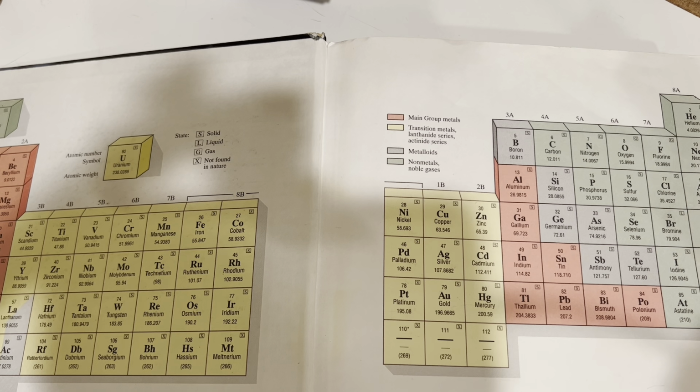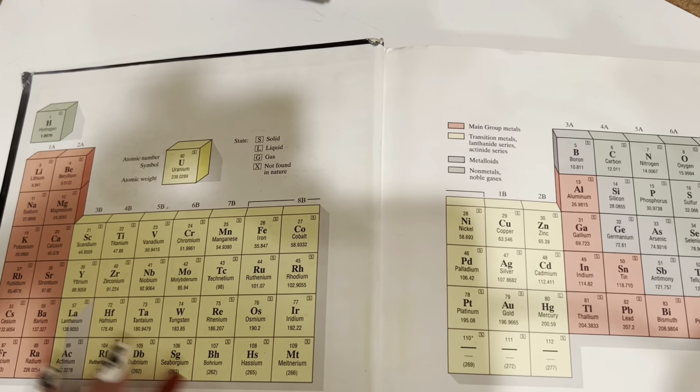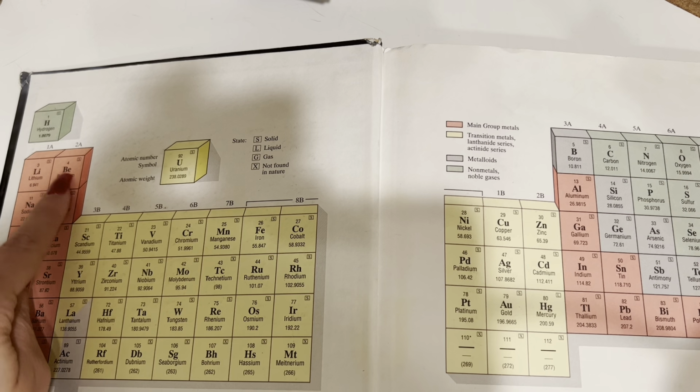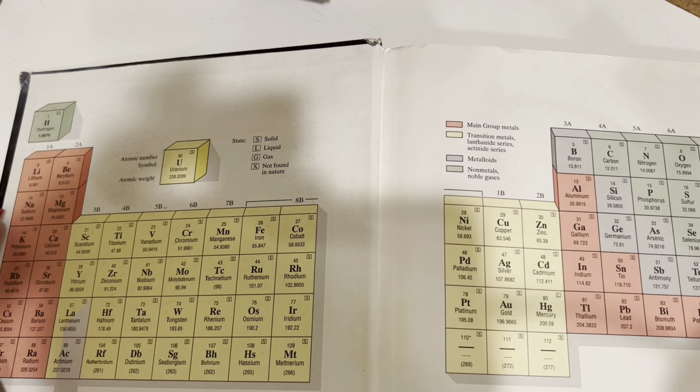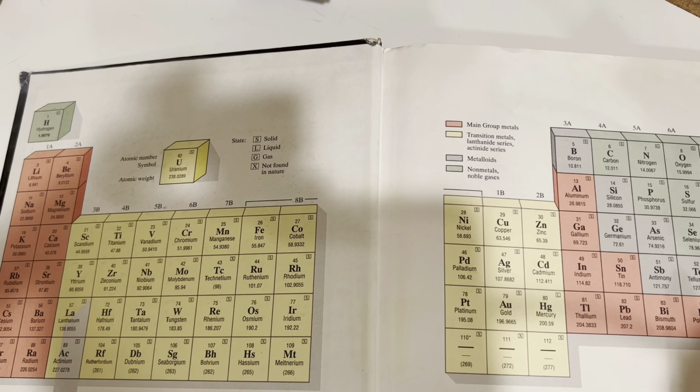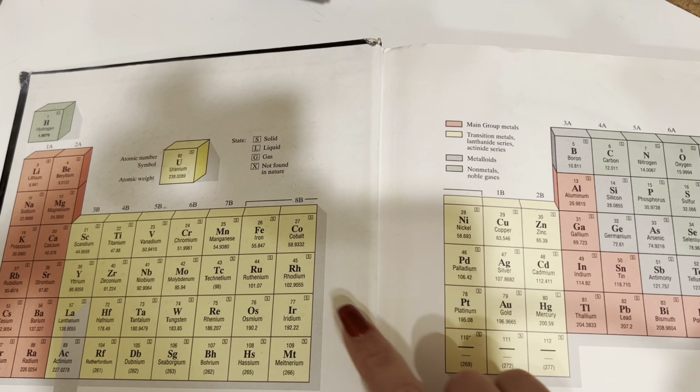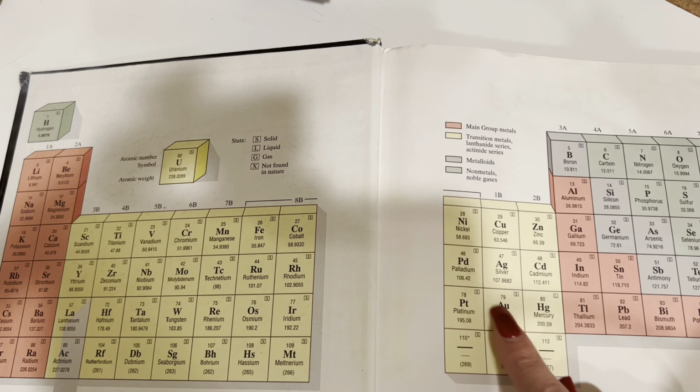and rows. So you're going to have the main group metals over here with lithium and beryllium, sodium and magnesium, potassium and calcium, rubidium and strontium, cesium and barium, and francium and radium. And then you're going to have the transition metals here in the middle.